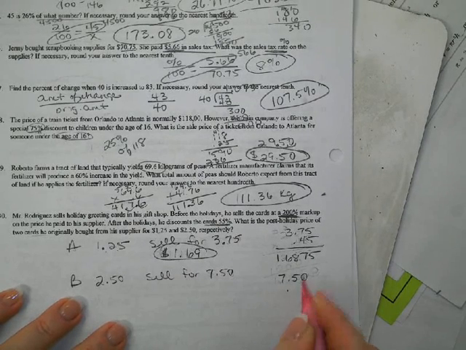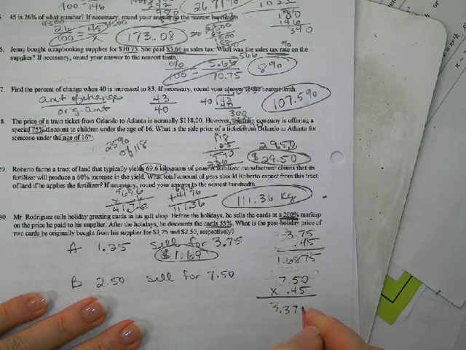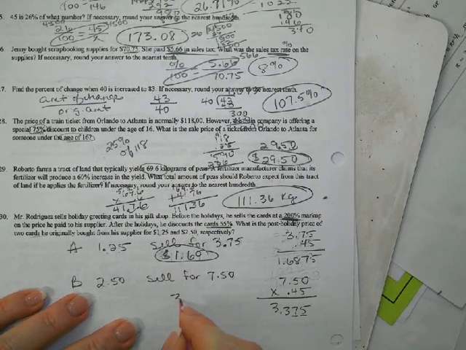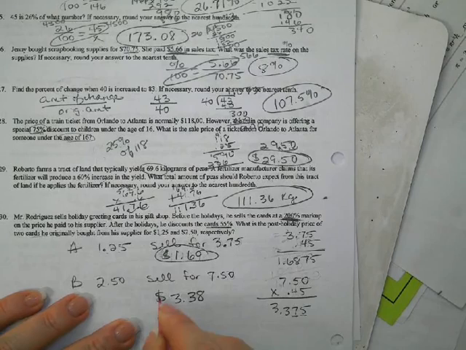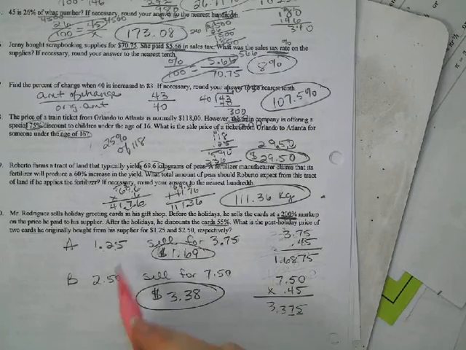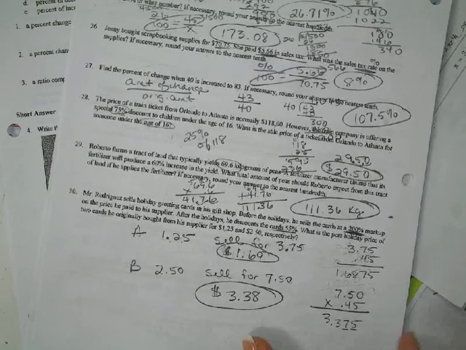And then the second card, we're going to do $7.50, and we're going to only charge 45% of it. So 7.5 times 0.45, 3.375, and this 5 rounds the 7 up, so $3.38. That's my new cost after the holidays. So he's still making money on both of those cards.